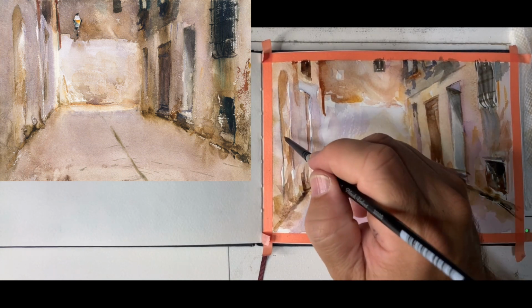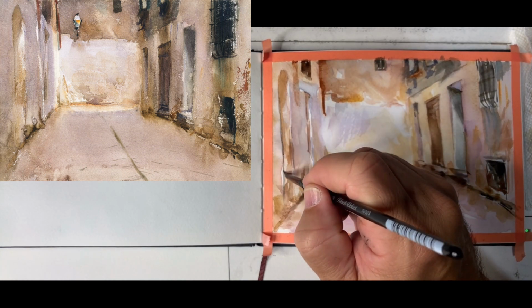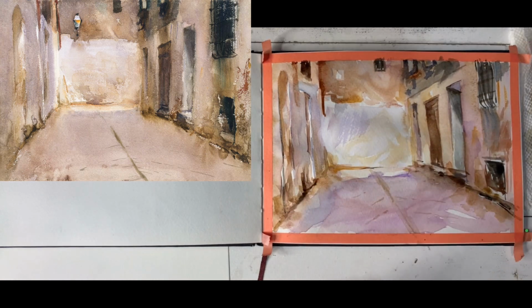Extra lines. Ooh, that was nice right there. That's what it needed. And overall, happy.